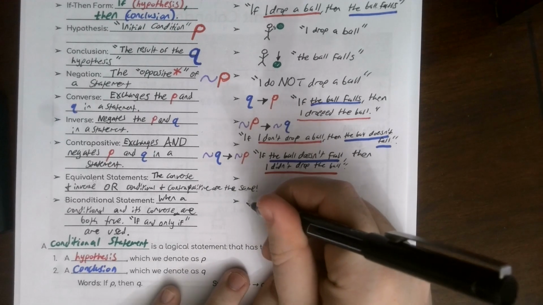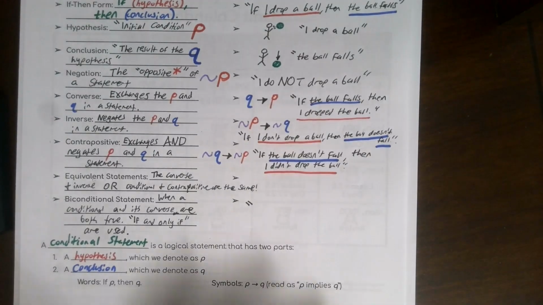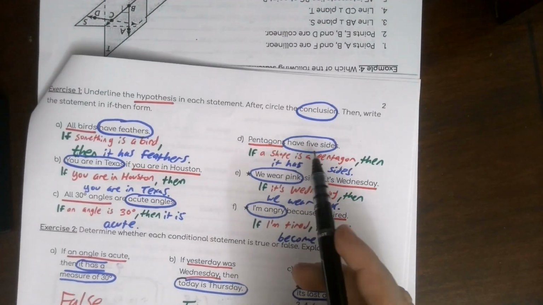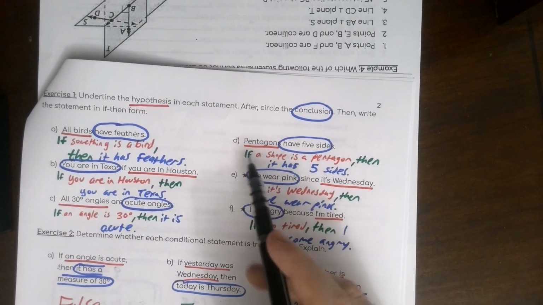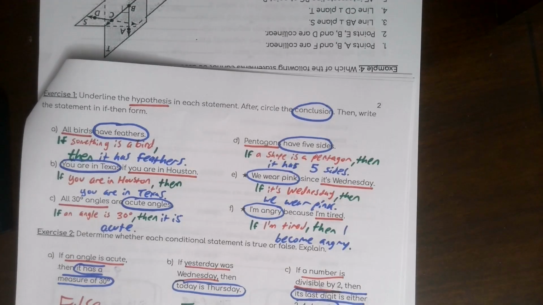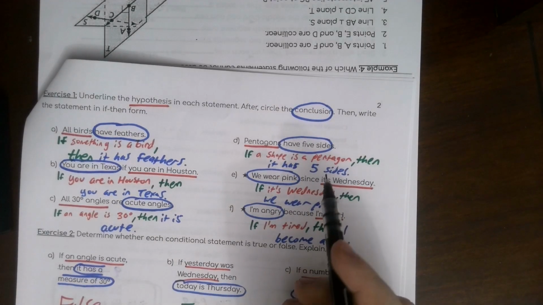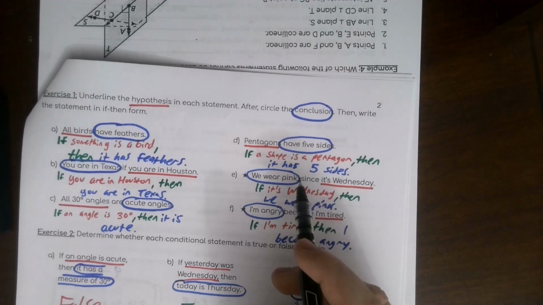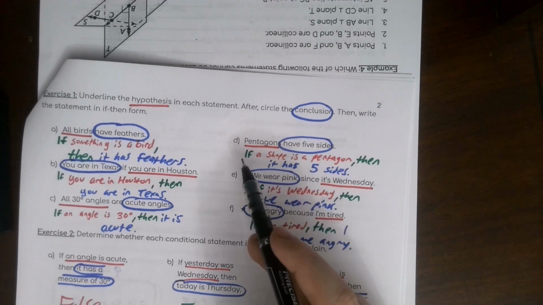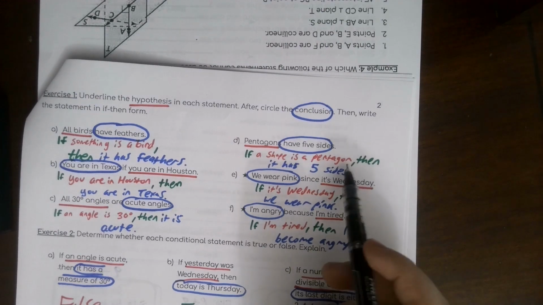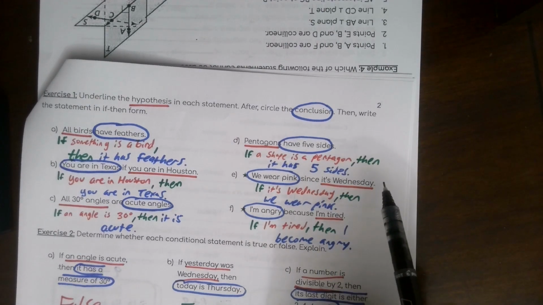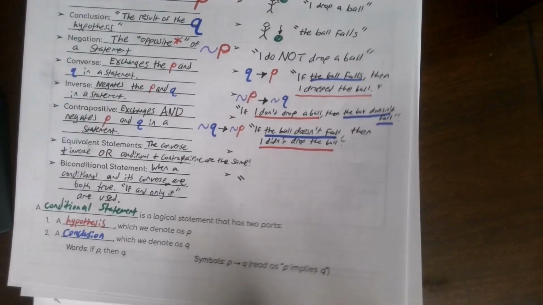Let's say we're talking about that pentagon example from example 1. Pentagons have 5 sides. As a conditional, we said, if a shape is a pentagon, then it has 5 sides. That's the conditional. But what would the converse be? If something has 5 sides, then it's a pentagon. And that's also true.